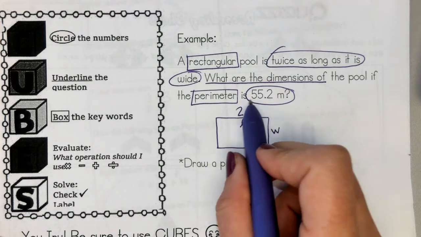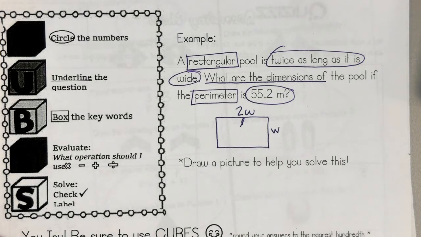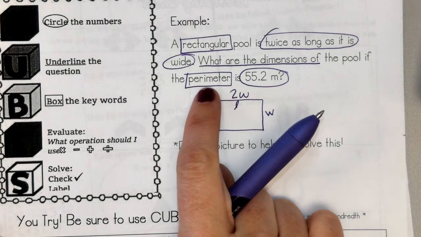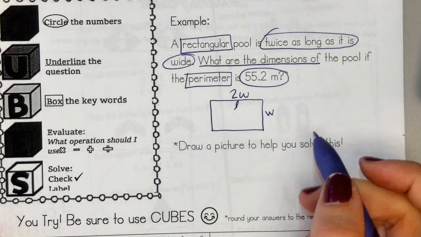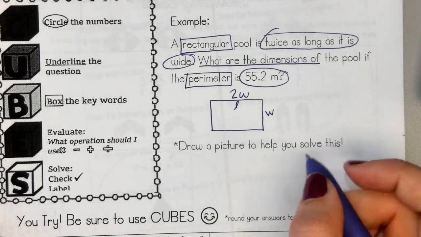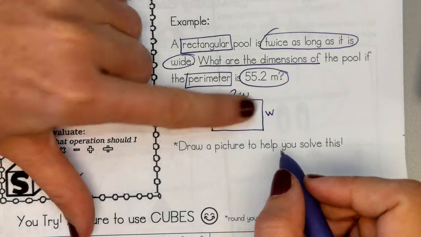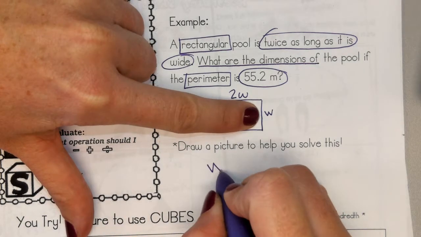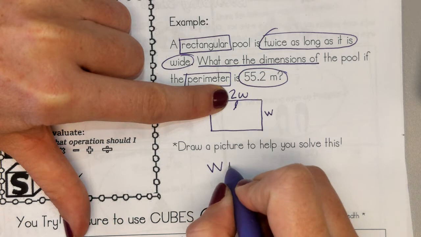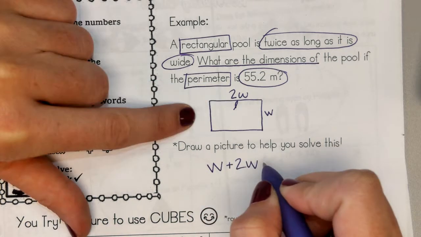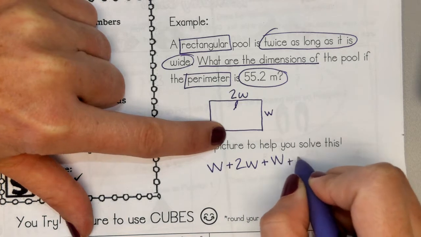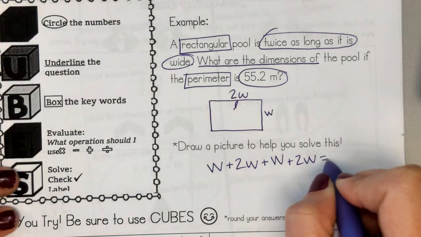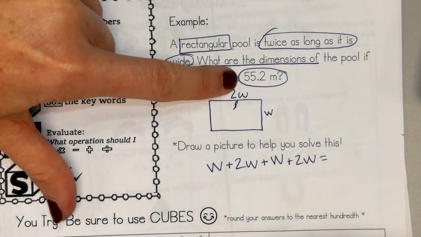And I also know that my perimeter is 55.2 meters. How do you find the perimeter of any shape? Go ahead. You add up all the sides. Add up all the sides. So, we are adding 4 sides. One side is W. What's the next side? 2W. What's the next side? And what's the last side? 2W. And when I add up all the sides, what number should I get?